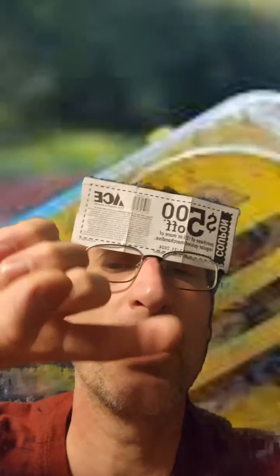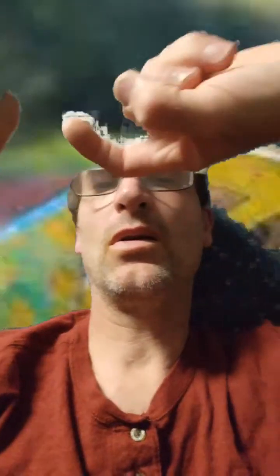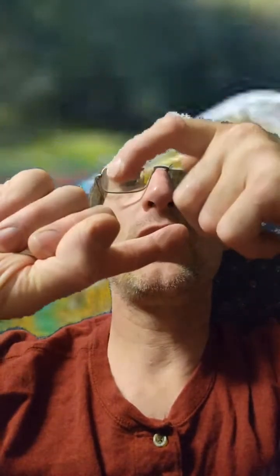One going this way and one going this way. Let's see if I can do that right. So it's like this. No, it's like this. 2 arrows. And that does flip the screen around, but then it doesn't let me see the comments.